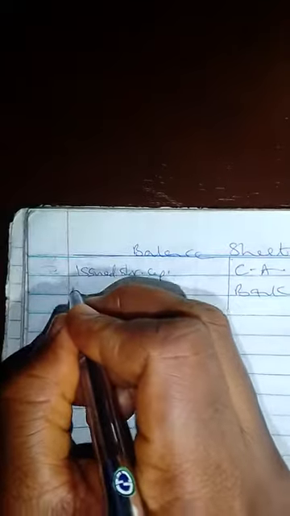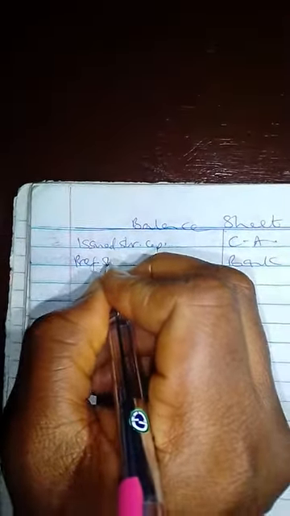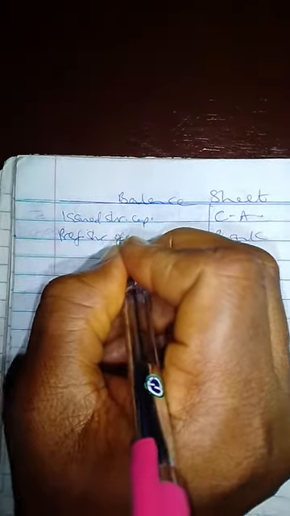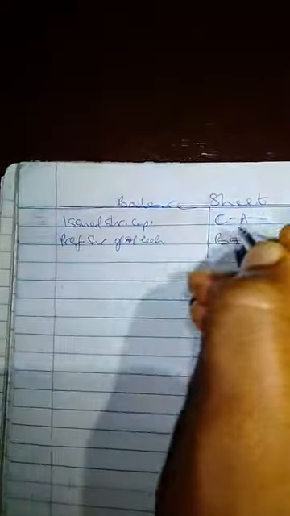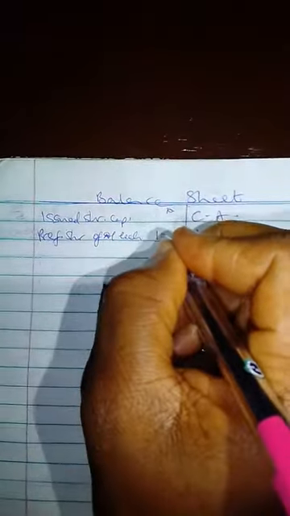And the issued share capital, we have preference shares of 1 naira each. That will give us 1,000 naira. So this is our account for the issue of shares. These are the 6 accounts to prepare when doing issue of shares accounts.